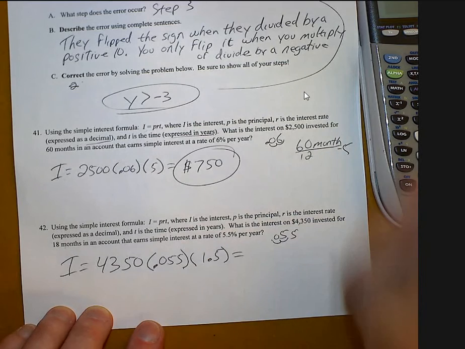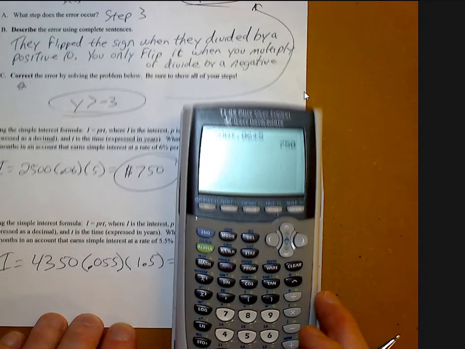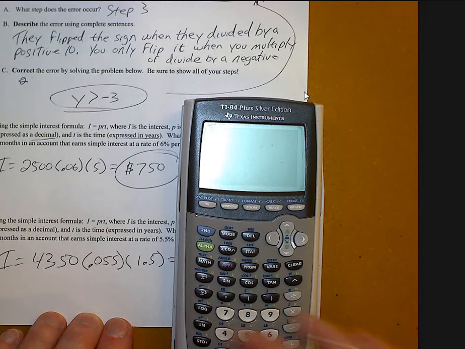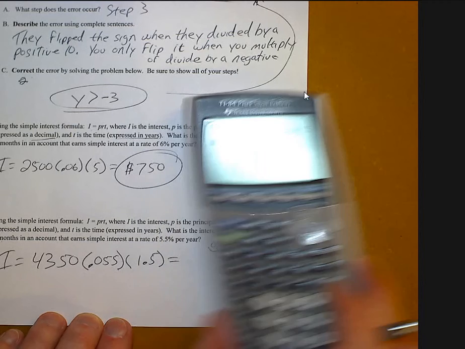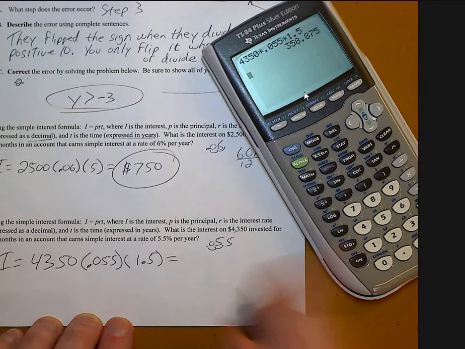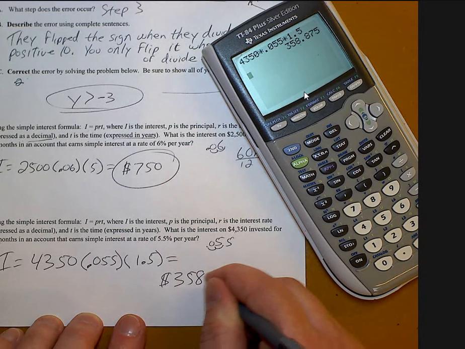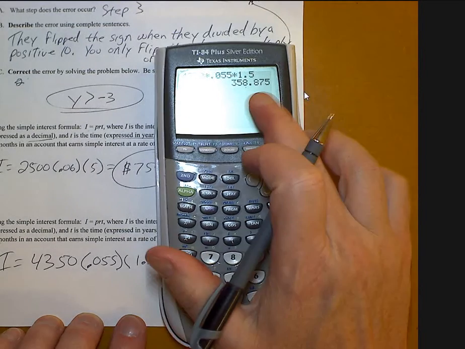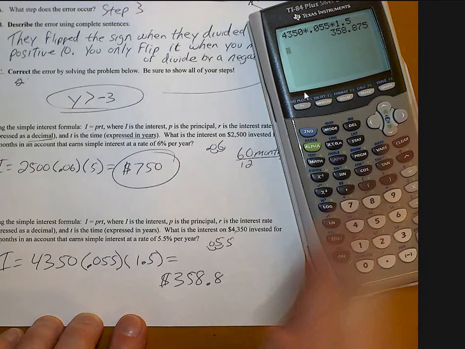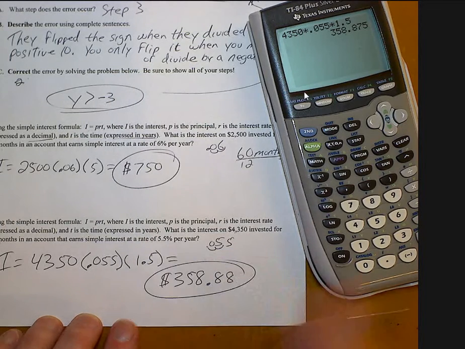That's all it is. So into the calculator, we're going to say 4,350 times 0.055 times 1.5 equals 358.8. I'm going to round that 7 up to an 8. That's how much my interest is. We are done with the review. Good luck on that test.